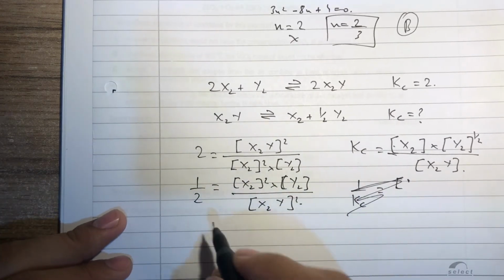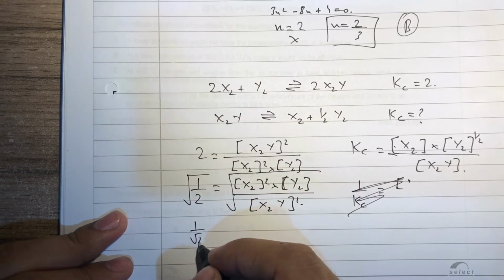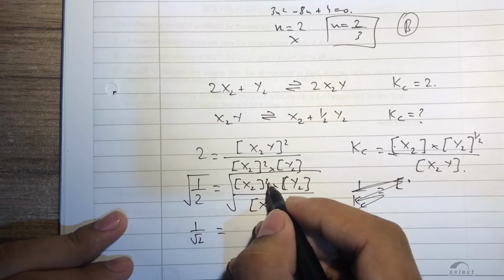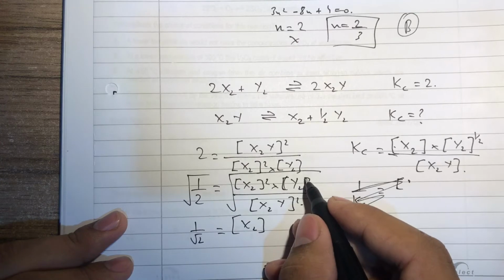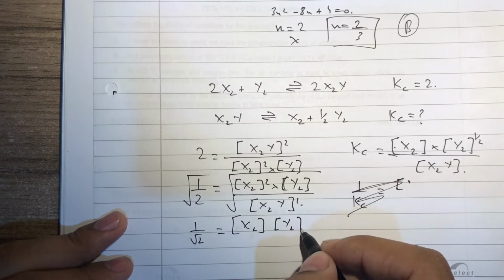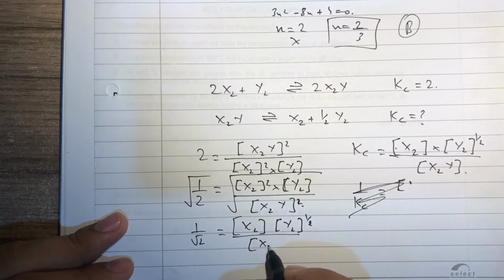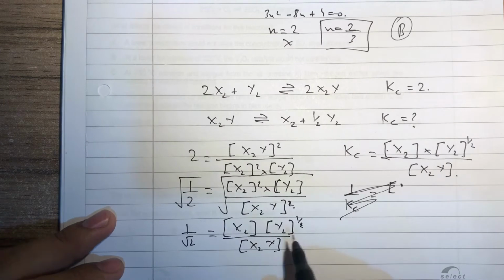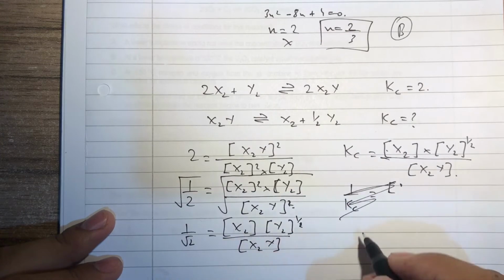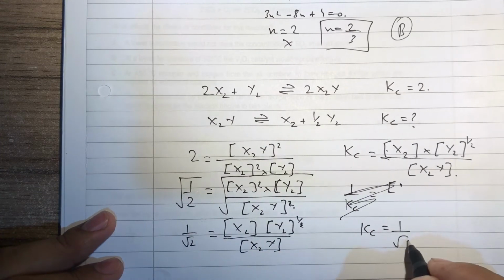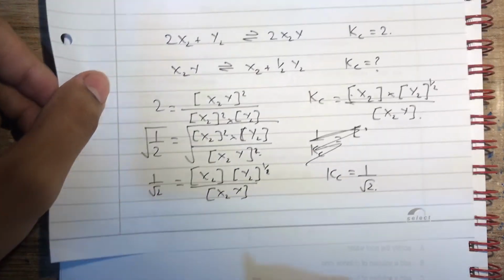If I apply root on both sides, this is 1 over root 2, this is equal to X2, the root of X2 squared will be X2, and the root of Y2 will be Y2 to the power half, and this is squared, so root and square will get cancelled, upon X2Y. Now if you see, this is the same as this, right? So Kc will be equal to 1 over root 2. That is option A in the answers.